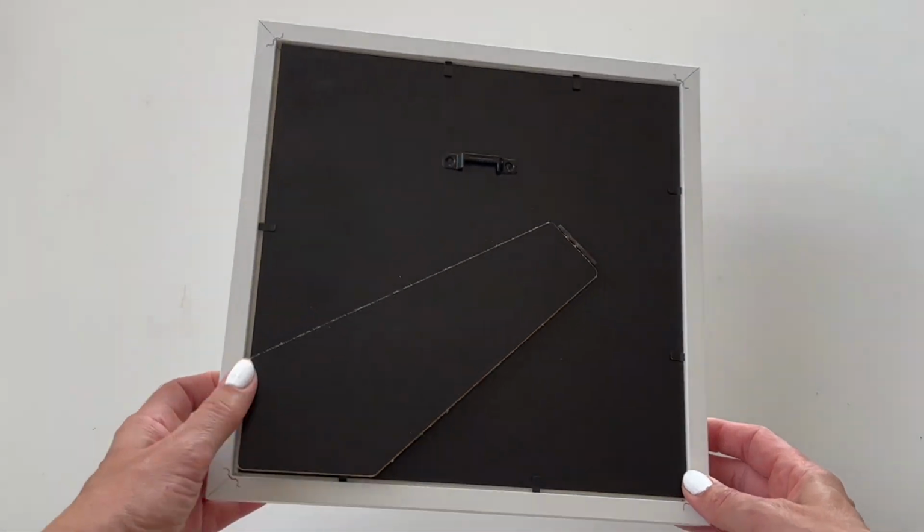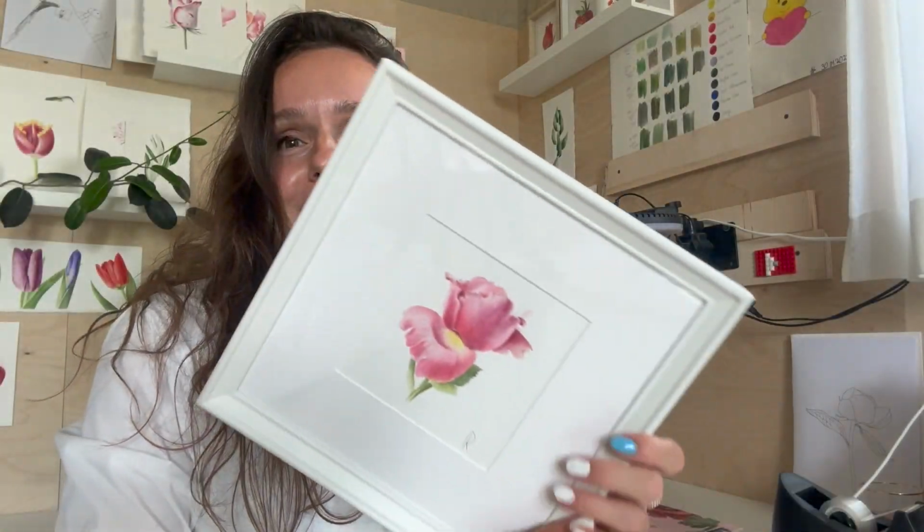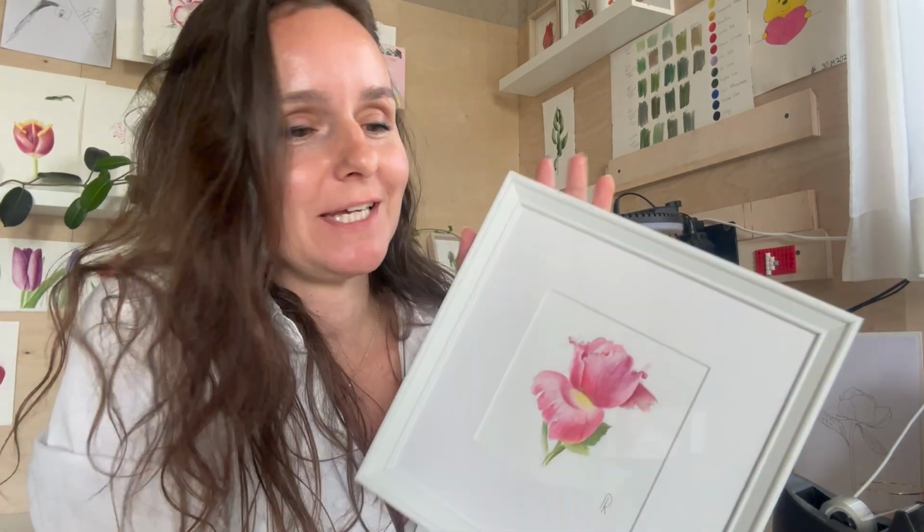Final quality check of the frame and painting. It is finished, framed. Everything looks neat and nice, and this is really a lovely gift to anyone you care for, you love, you want to show appreciation.